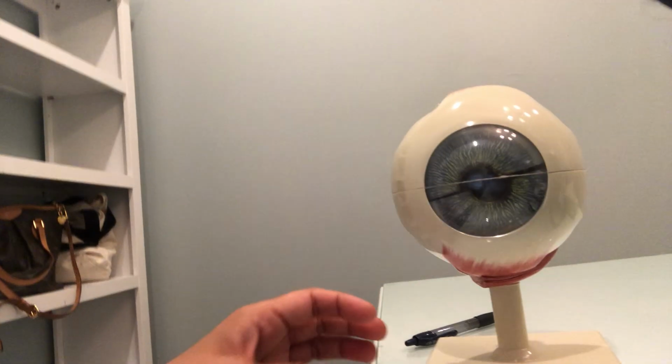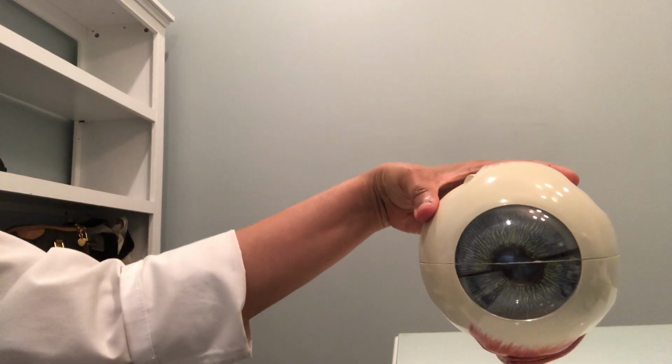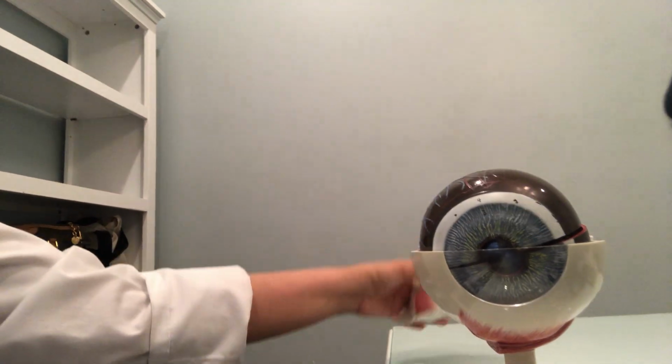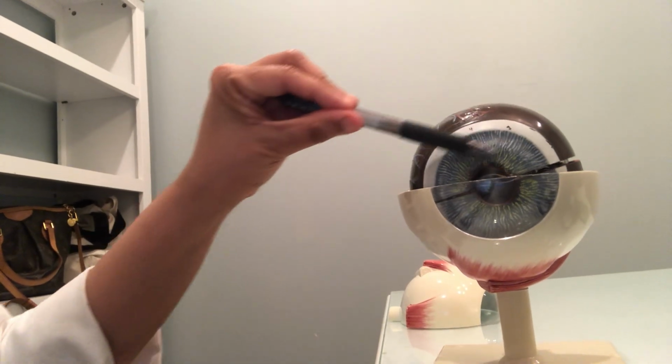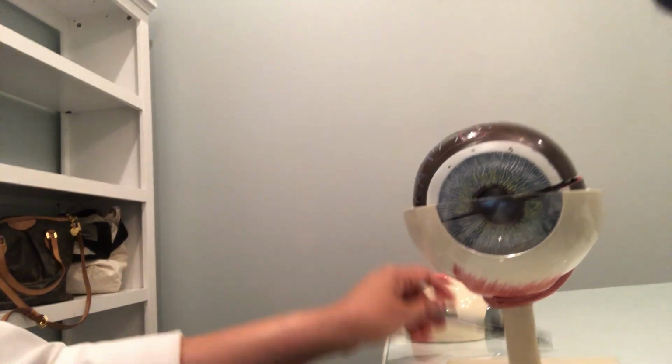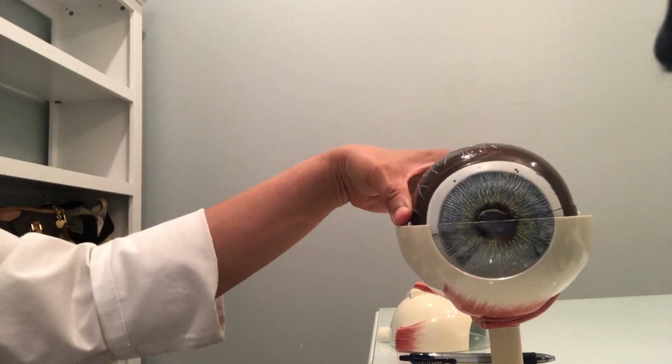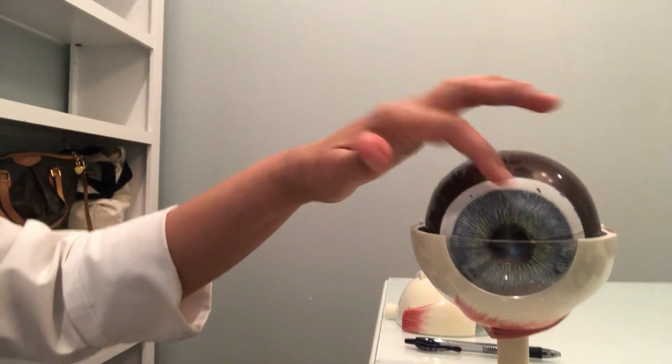Then we're going to talk about something called iris nevus, okay? So for this one, it's the iris. So I'm going to show it to you on my eye model again. So this is my eye model, and I'm going to open it now, okay? So as you open the eye model, you can see the iris, which is this area, the color part of the human eye. So I'm going to move it like this for you to appreciate the colored part, okay?